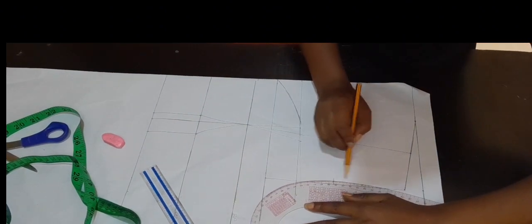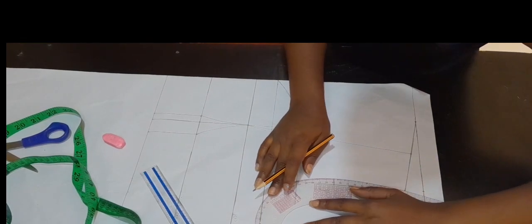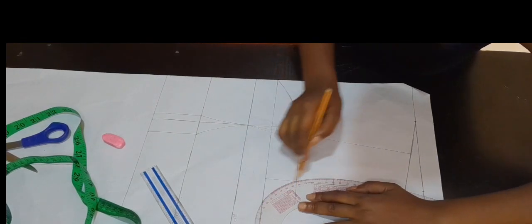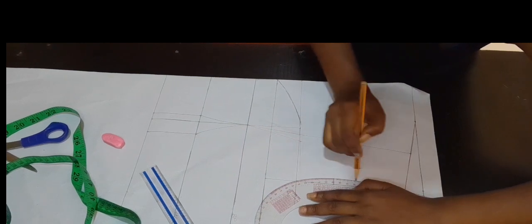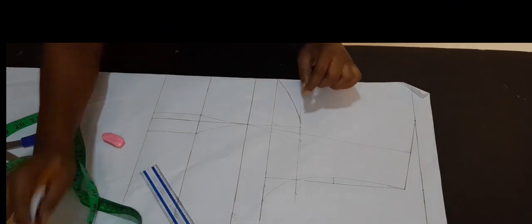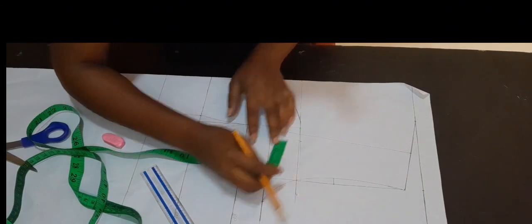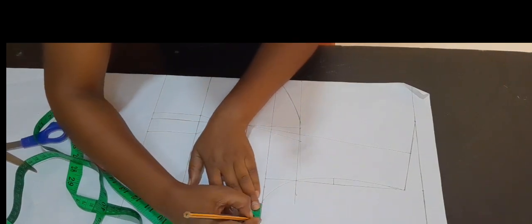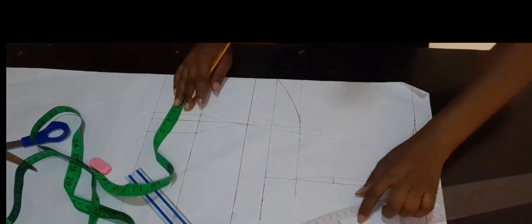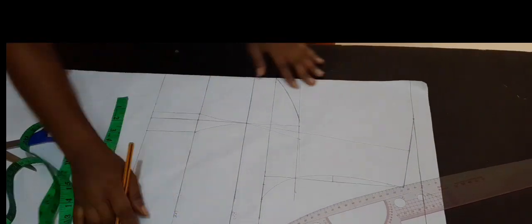Whether it's 1.5 or otherwise, please replace it, and then you connect these 3 points together to create your armhole curve. I hope we are paying attention to this. If you find this difficult, please watch this again, or ask any question in the comment section, and I'll be ready to respond to you. So that is it for this.